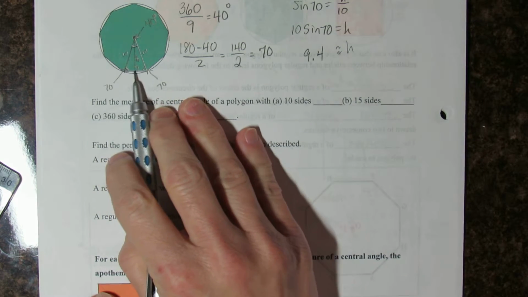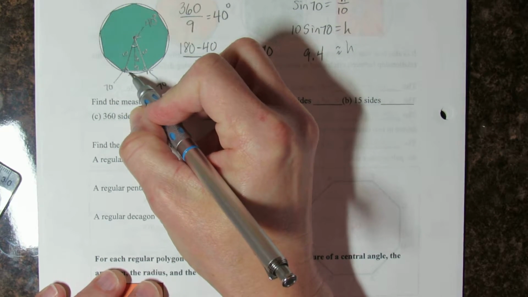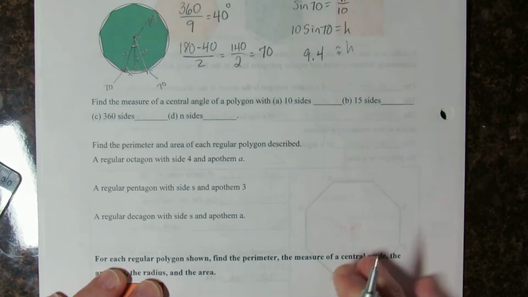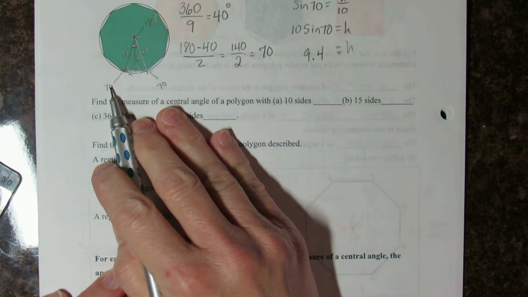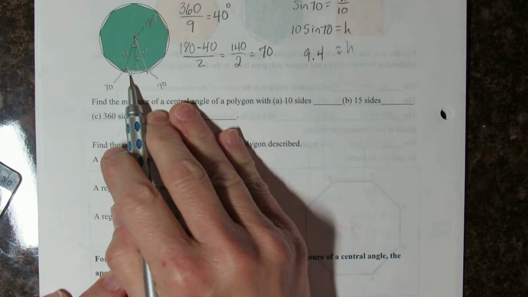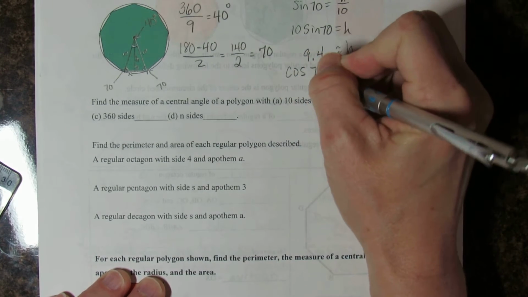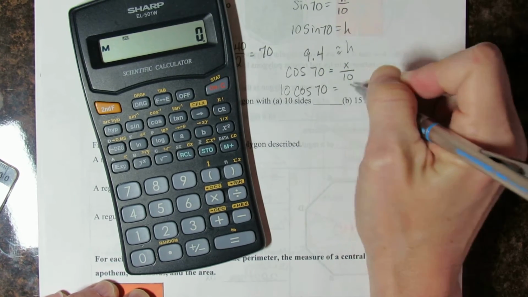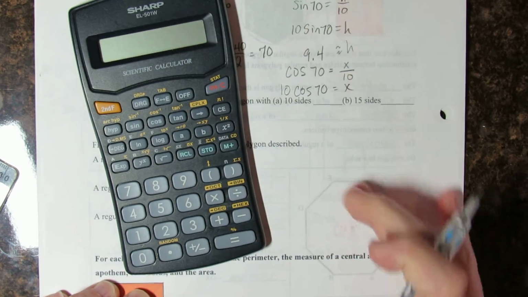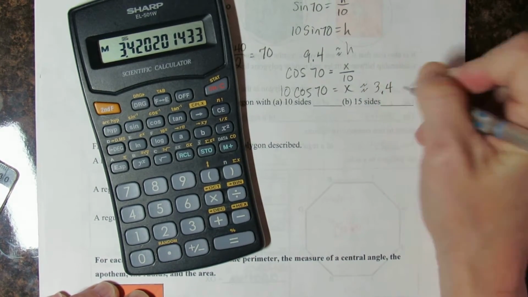Now we need to find out what the base is so that we can find the area. I'm going to find this little piece right here, and then when I find it, I can double it to get the base of this triangle. I'm going to use cosine because this is a 70-degree angle, and that's adjacent and hypotenuse. So cosine of 70 is going to be x over 10. We'll multiply both sides by 10, and cosine 70 times 10 equals x. So x is going to be about 3.4.